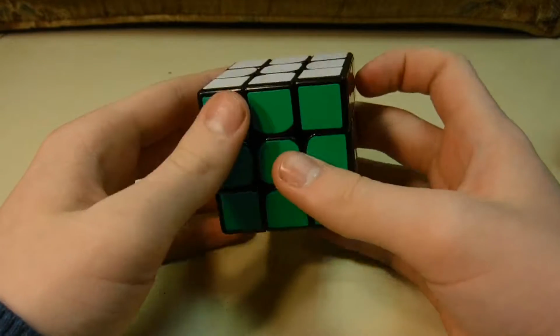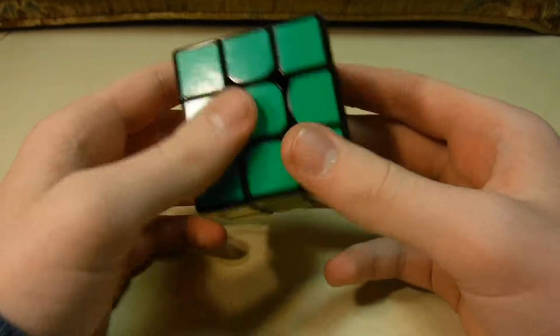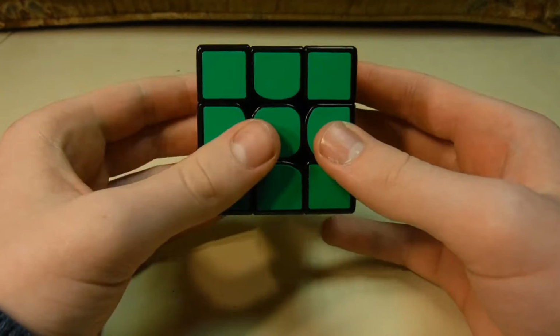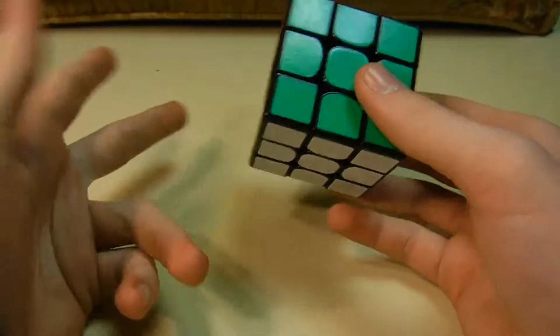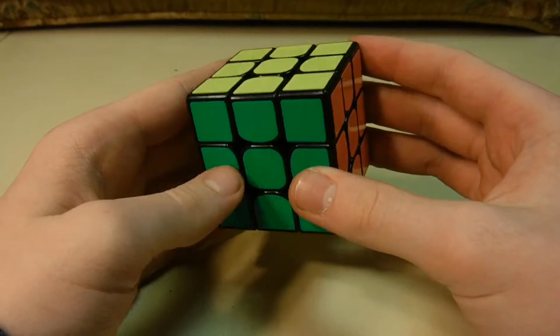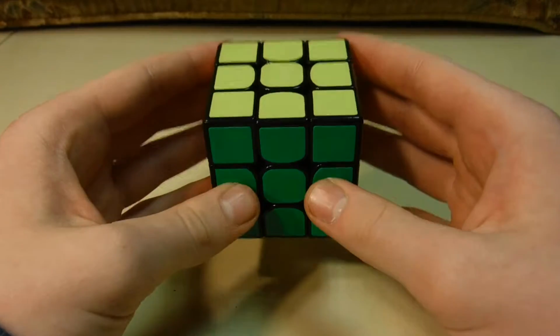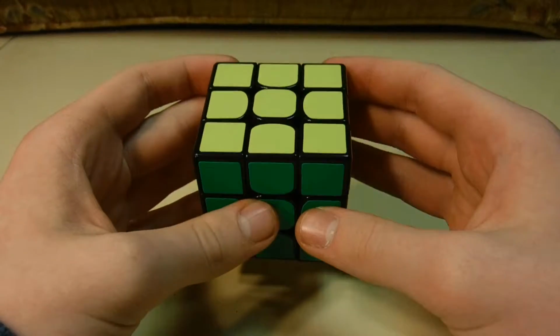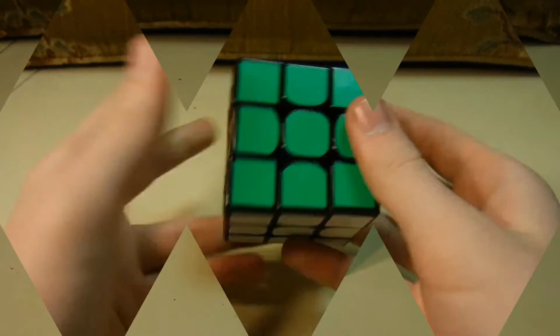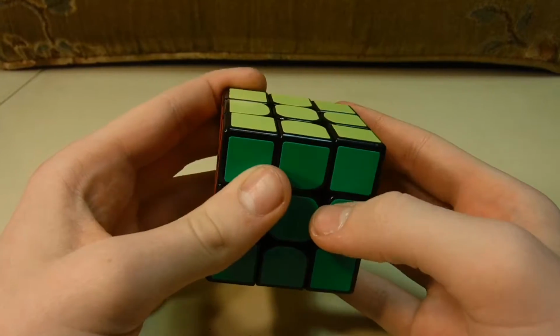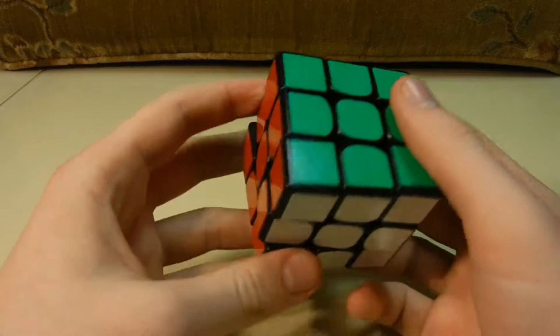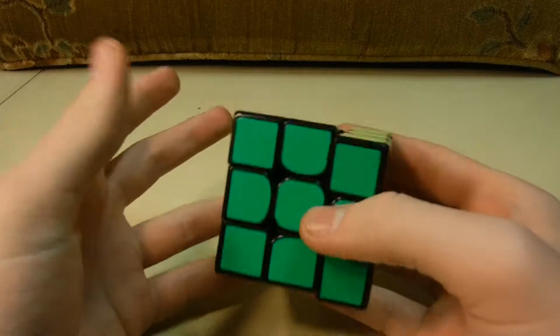PLL, or permute the last layer, is a very important step in solving the Rubik's Cube, whether using beginner's method or CFOP. In this video, I hope to teach you guys how to use all the PLL cases and how to use them effectively. There are a total of 21 PLL cases, and there are different algorithms for each one, and even different algorithms for one.